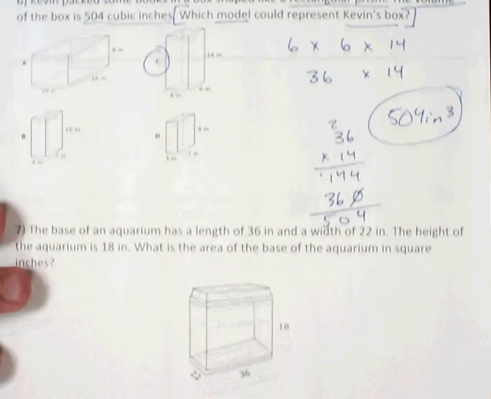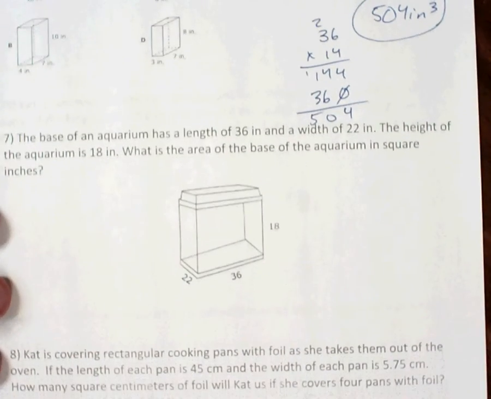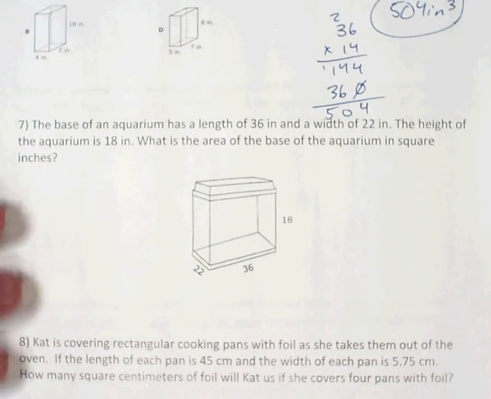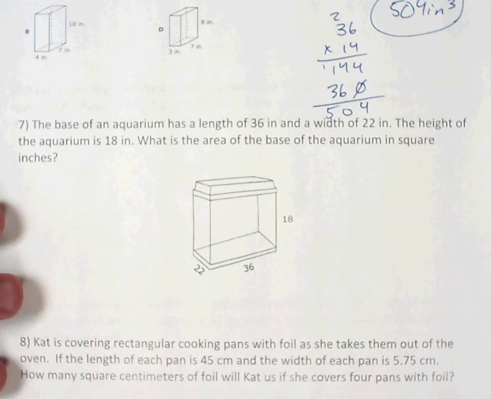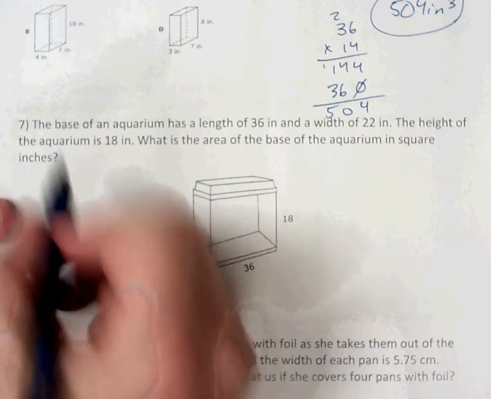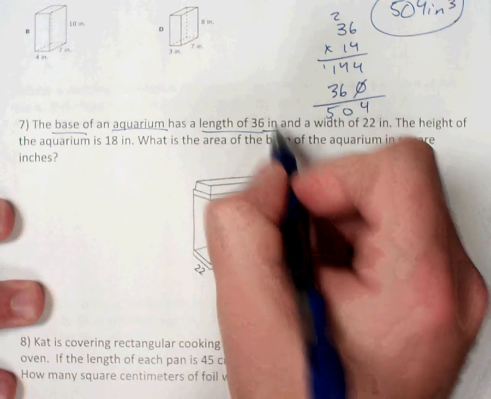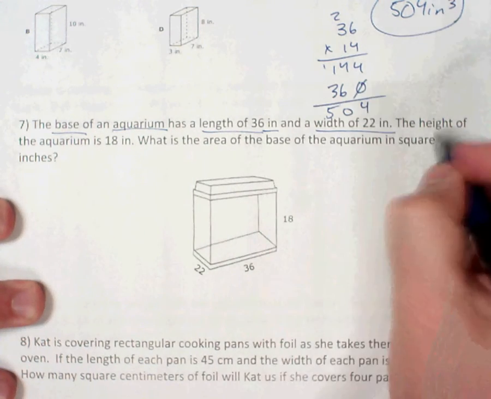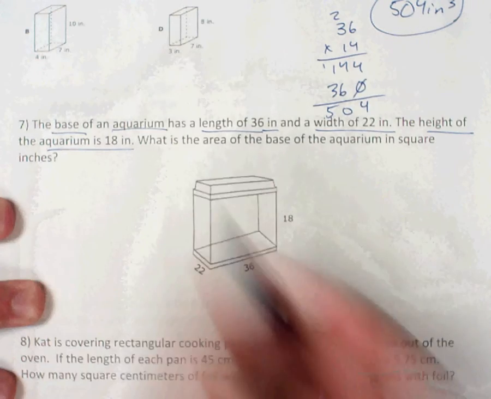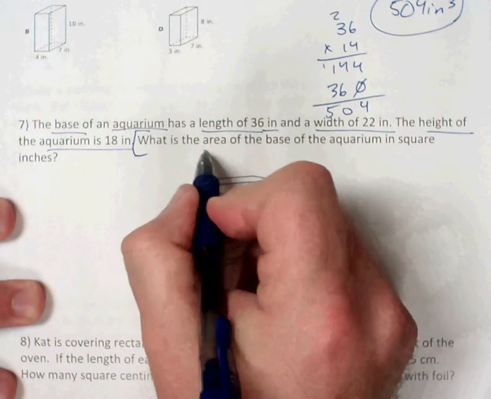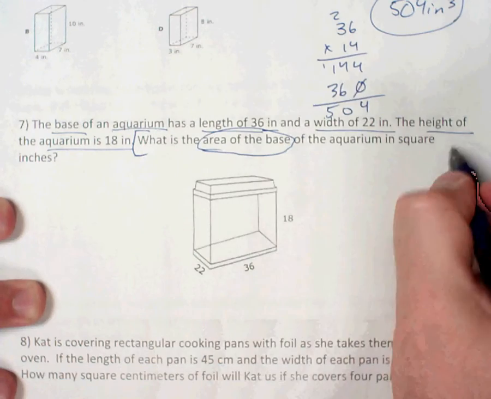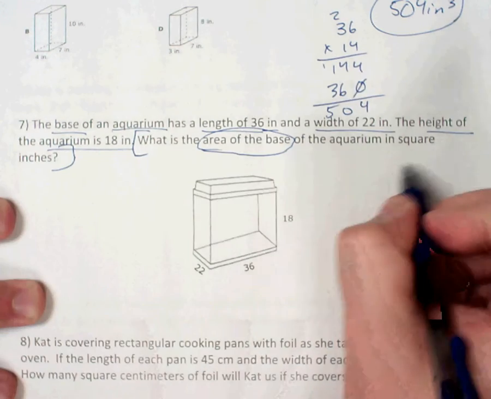All right. On to number 7. Now number 7 is another one we have to read carefully because we're given some information that we don't necessarily need. All right, the base of an aquarium has a length of 36 inches and a width of 22 inches. The height of the aquarium is 18 inches. What is the area of the base of the aquarium in square inches?